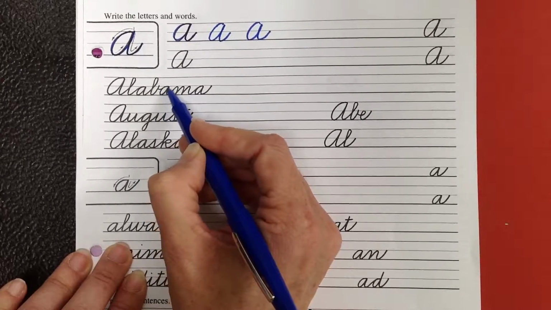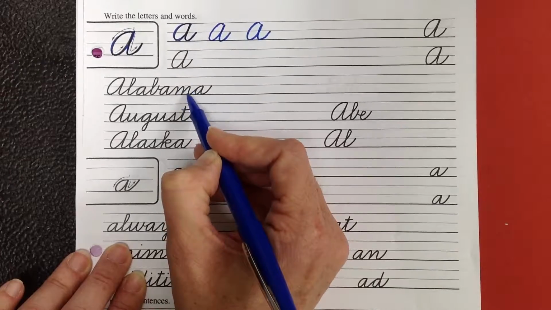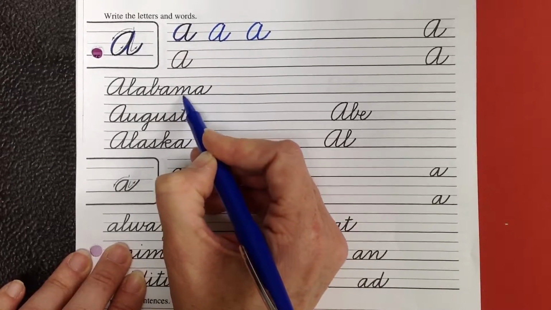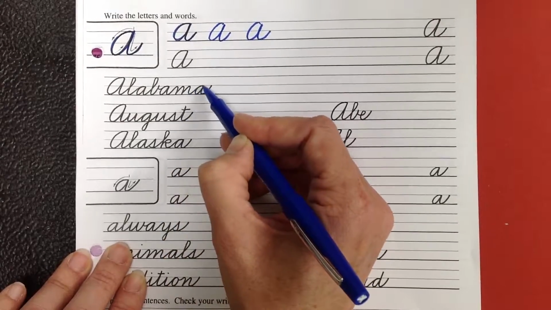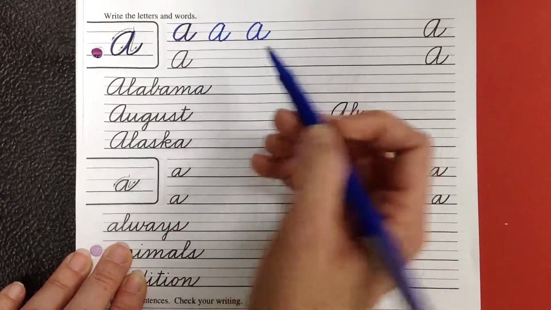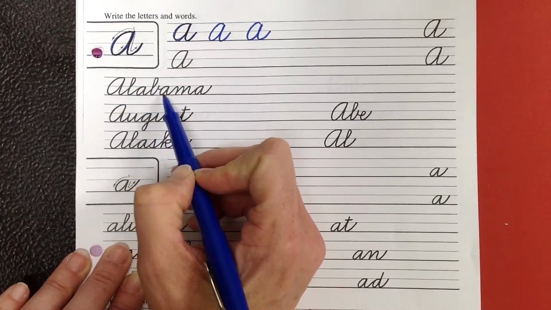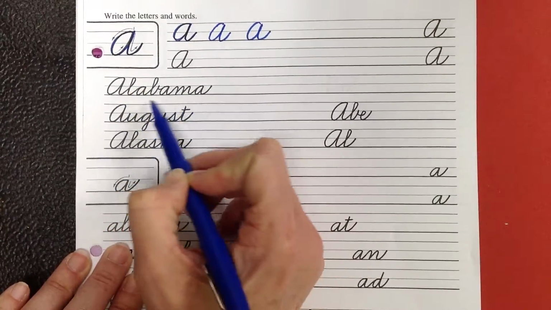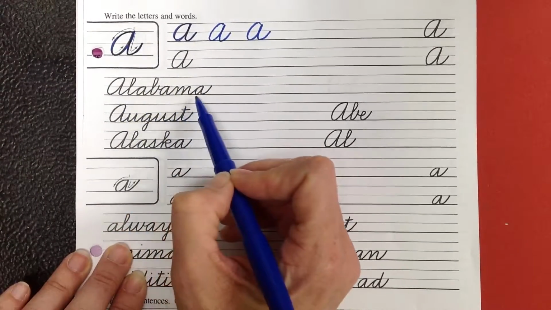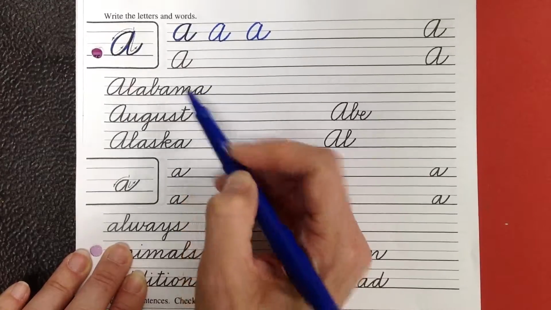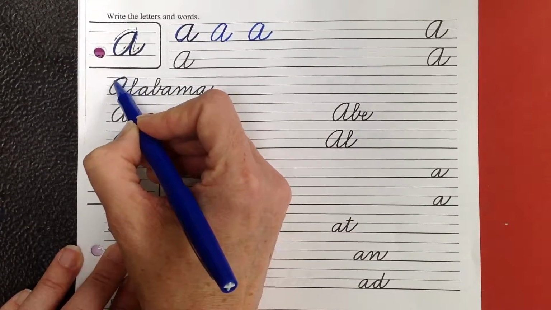Then here's lowercase a again. Now, carefully looking at these 3 humps right here, this is actually what the cursive M will do. And then we end our word with an A at the end. So if we sound it out, we've got Alabama. Now we can tell that it's Alabama. That makes A's third sound at the end. Alabama.